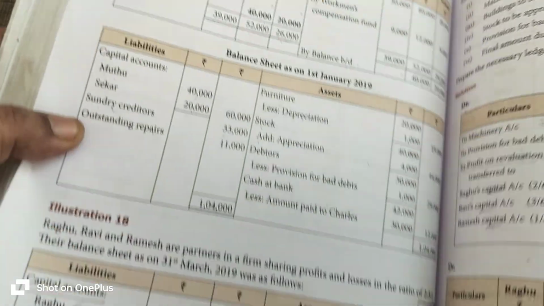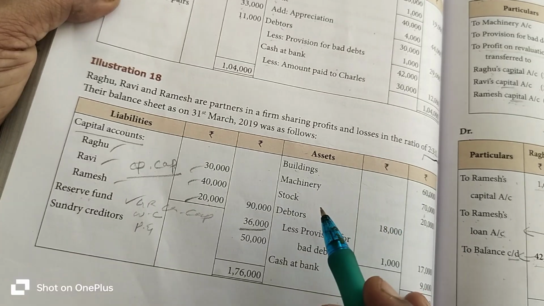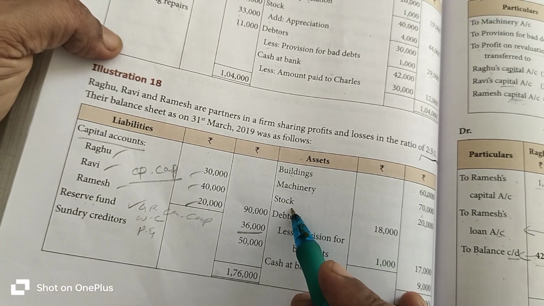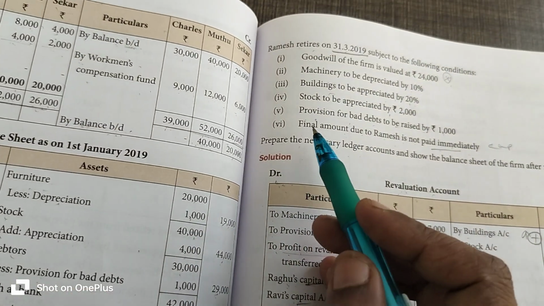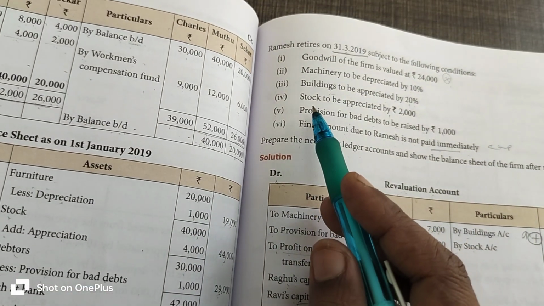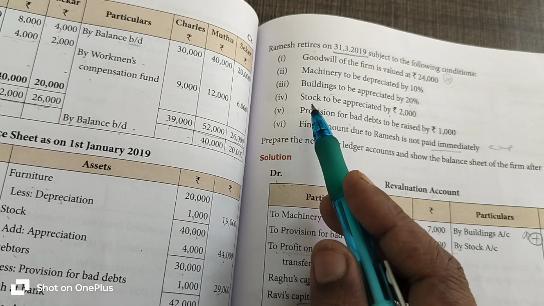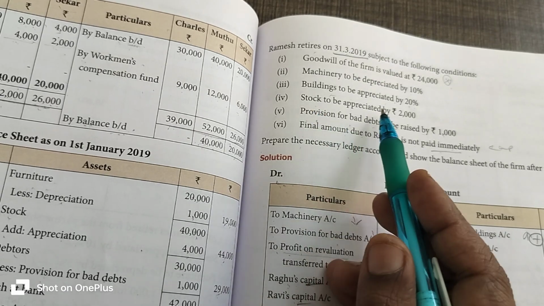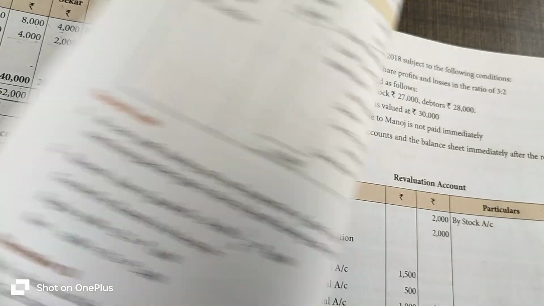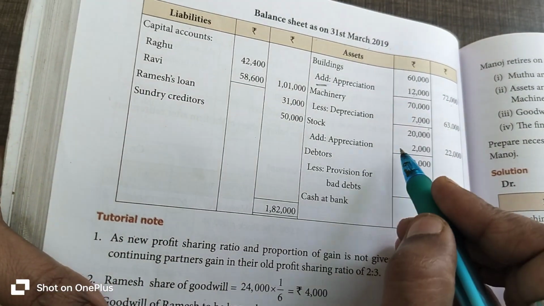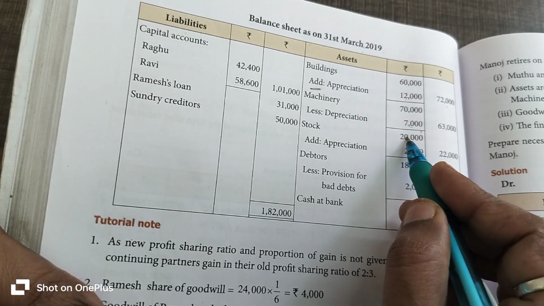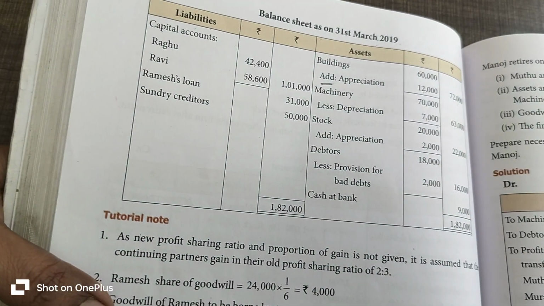Then come to the old balance sheet given in the question. Stock value 20,000 rupees. First we look at the adjustments. Does stock have an adjustment? Yes, stock is to be appreciated by 2,000 rupees. Stock appreciated means stock is to be added. 2,000 rupees added to 20,000 gives 22,000 rupees.